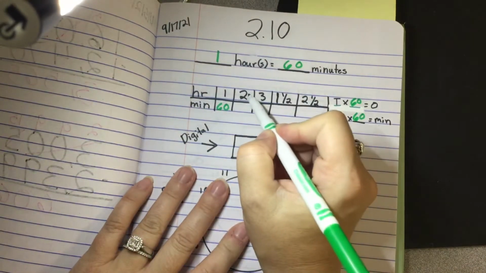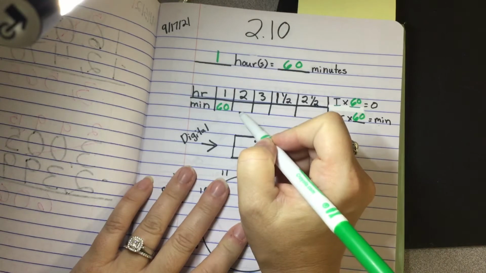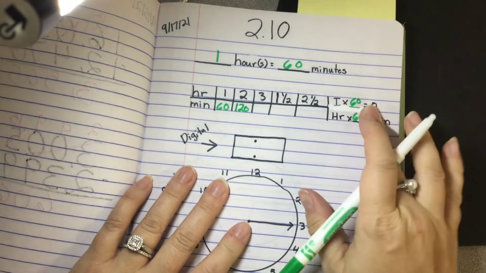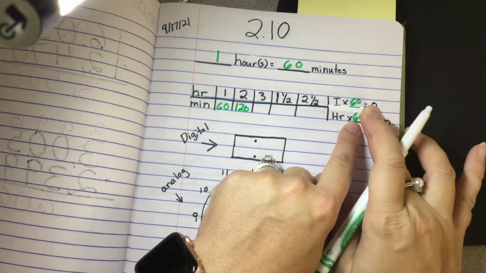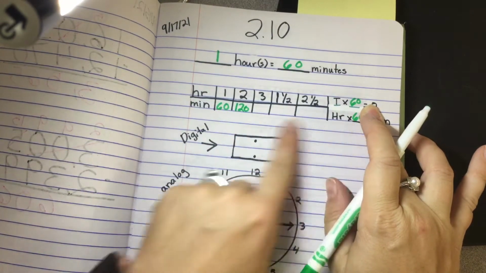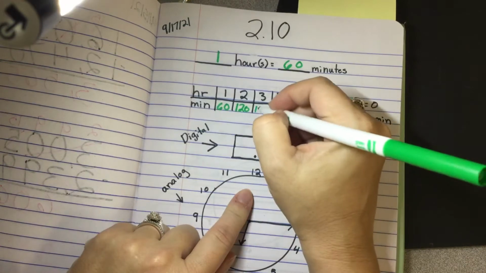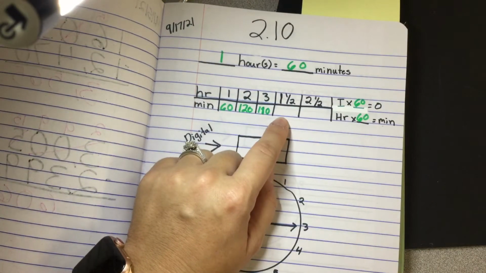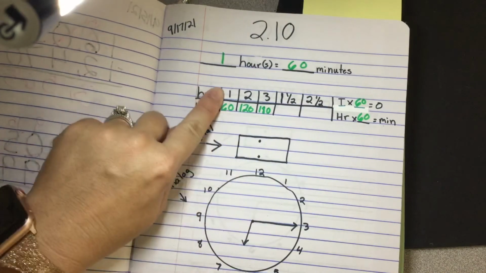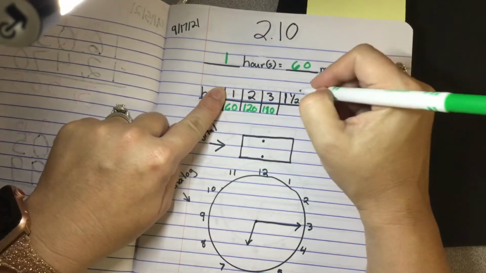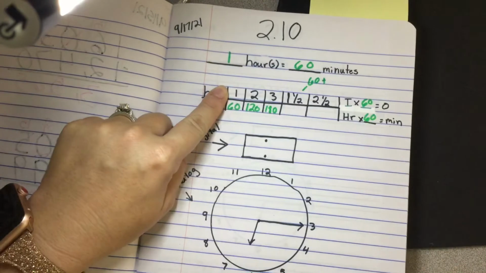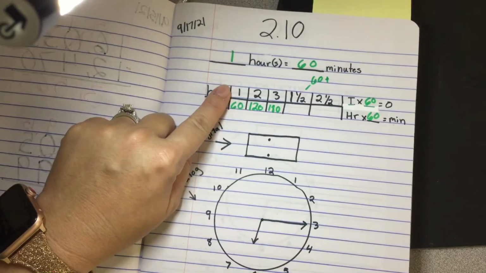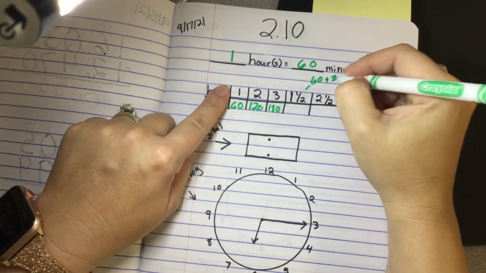So if we have 2 hours, how many minutes is it? 120. 3 hours, or 3 times 6 is 18, and add the 0, so 180. An hour and a half, so that would mean 1 hour, so that'd be 60 plus 30, because half of 60 would be 30.